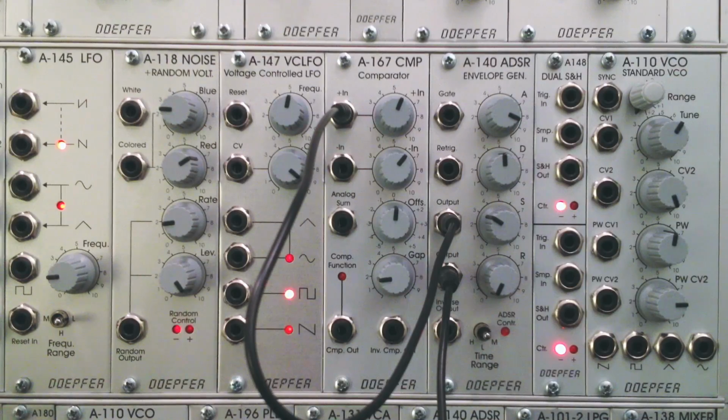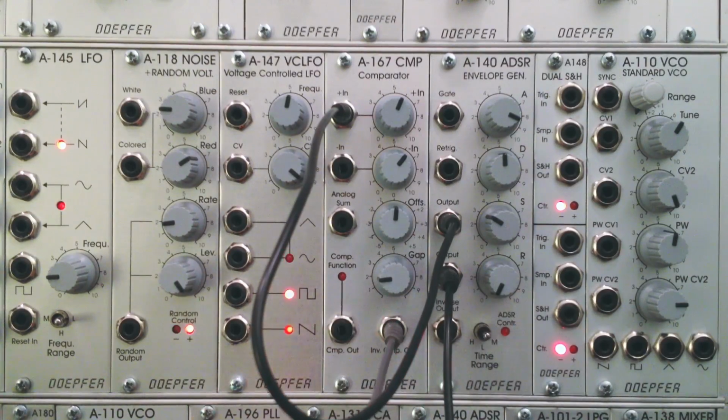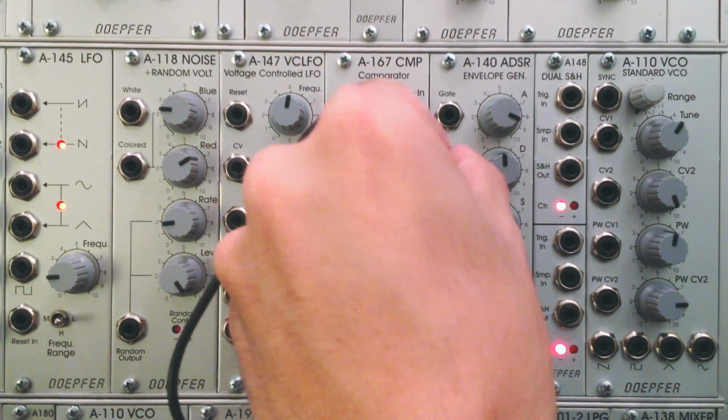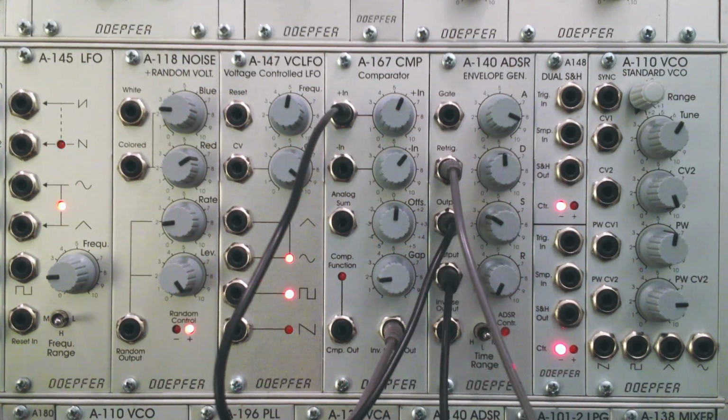The other thing that we need to do is on our comparator, we need to take the inverse comparator out right there and then take that over into the retrigger of our ADSR, just like that.